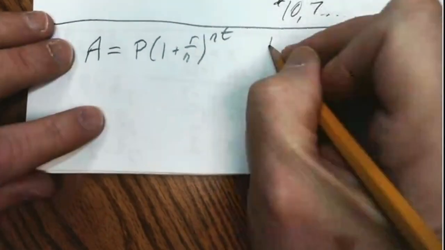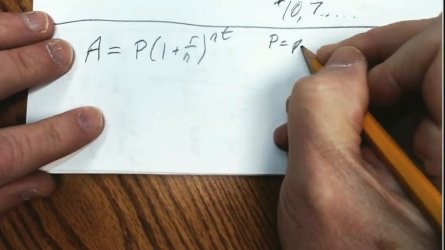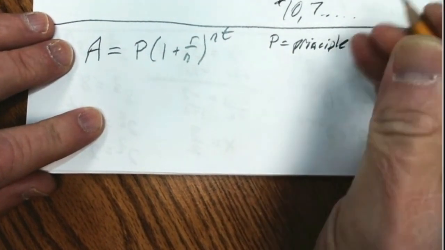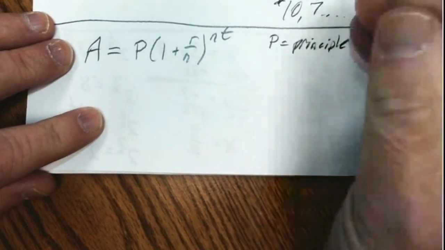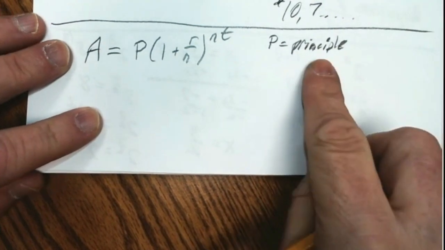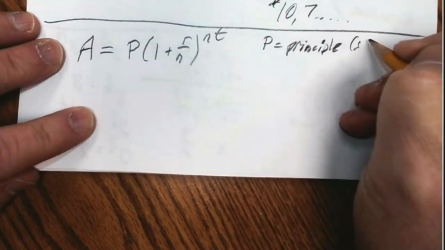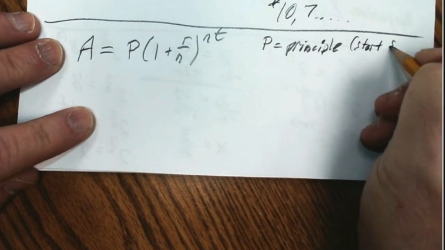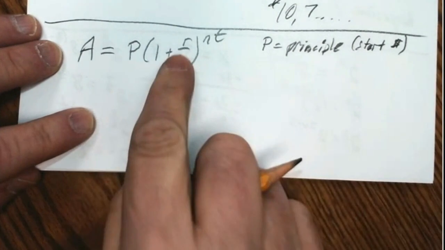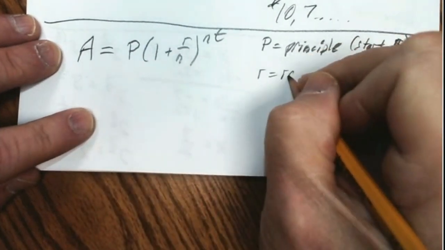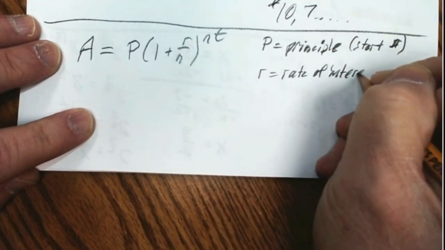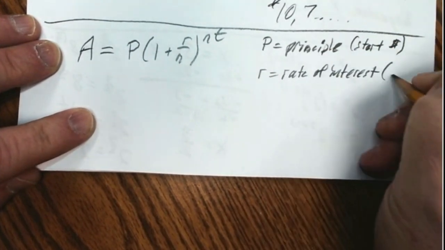So P is your principal. And that's a PLE principal, not a PAL principal. We're not talking about Miss Scott, we're talking about starting amount, principal. Start. So you're starting dollars. The R is the rate of interest. And that's a decimal.